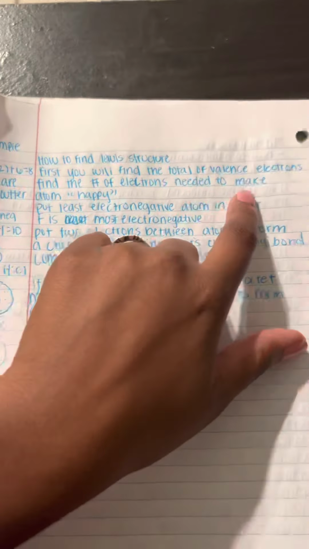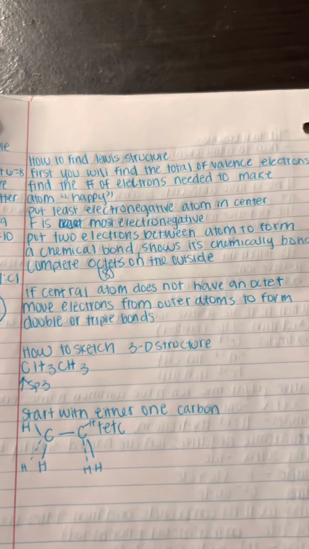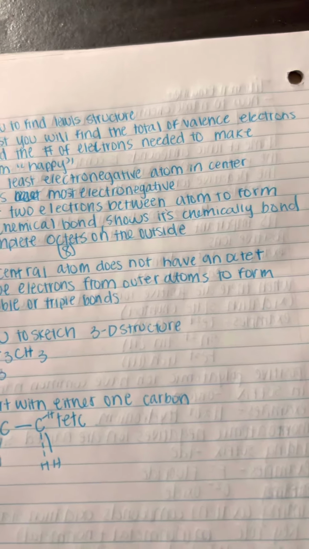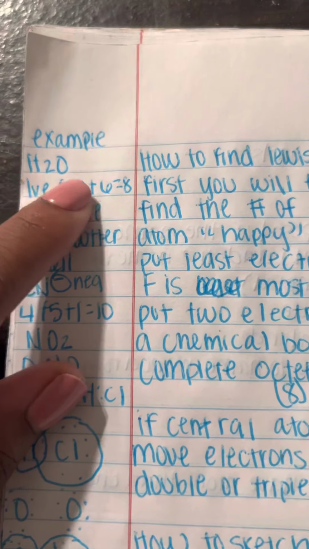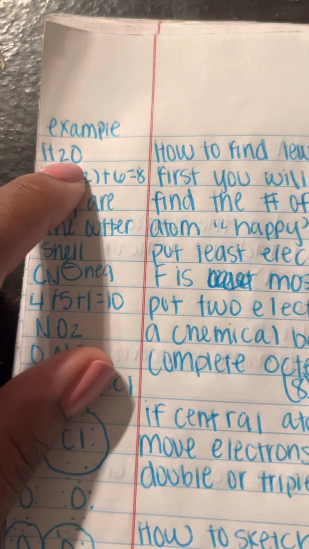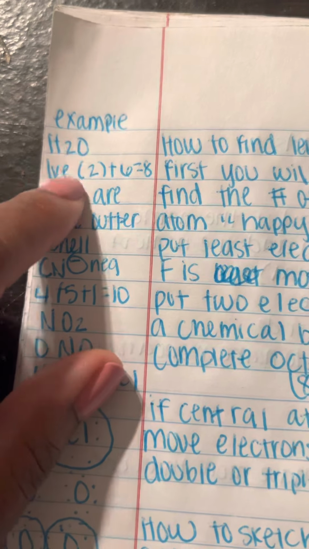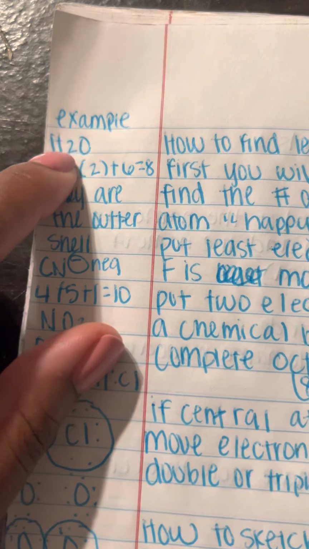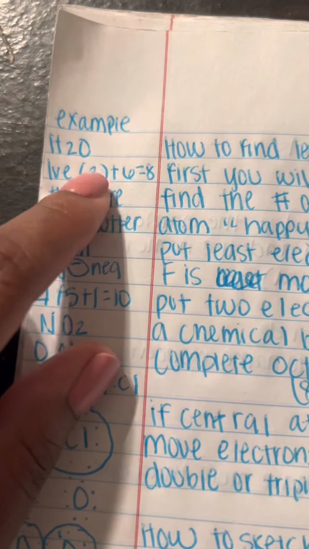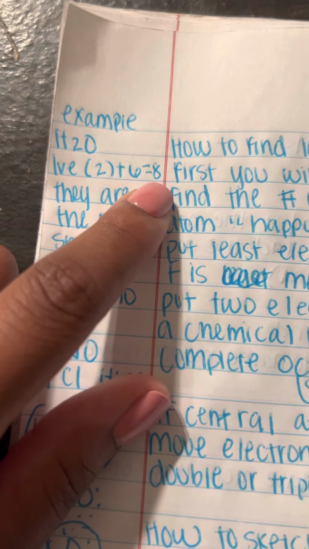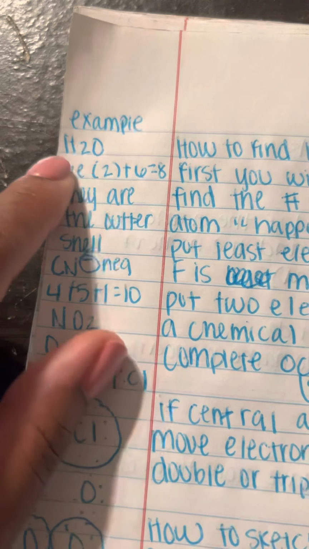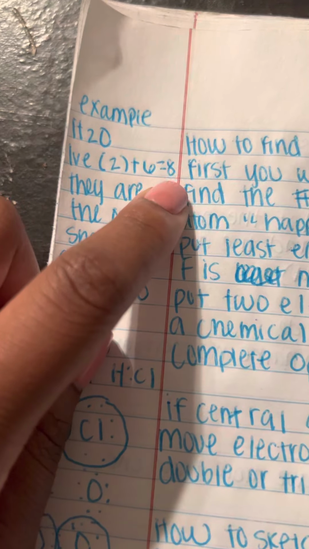So first you'll find the total valence electrons, and if you just look on your periodic table, you'll be able to see. Here's an example, H2O. Since it has two hydrogens, you'll do 1 valence electron for hydrogen, because hydrogen has 1 valence electron, times 2, plus 6. So it equals 8.